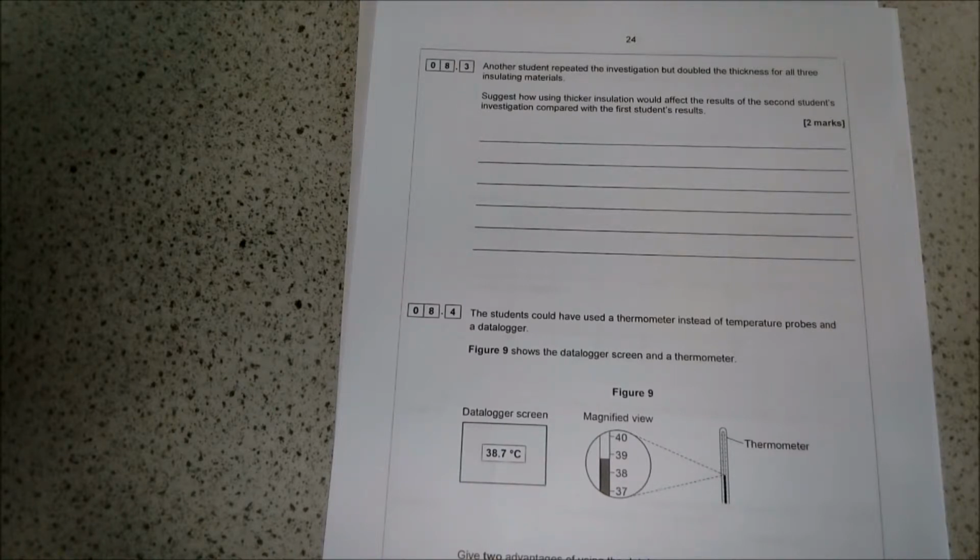If there's more insulation, all of them are going to have a lower temperature rise, because that's how insulation works. This is because the rate of temperature increase would be lower, because there's more insulation to get through, regardless of the type of insulation.